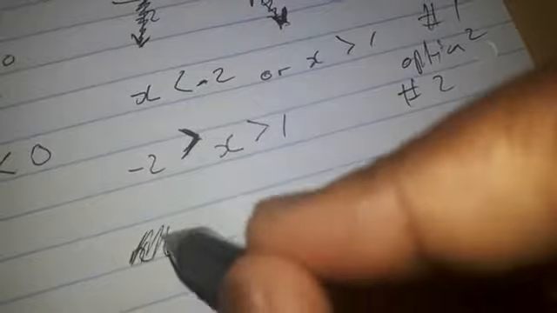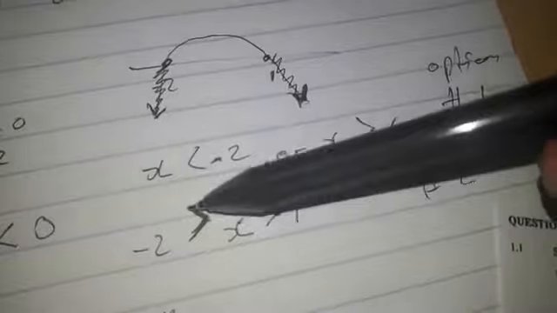So let's leave that last one. So these are the two options you can give as your answer. X needs to be smaller than -2, or x needs to be bigger than 1, or here x needs to be smaller than -2, or x needs to be bigger than +1.